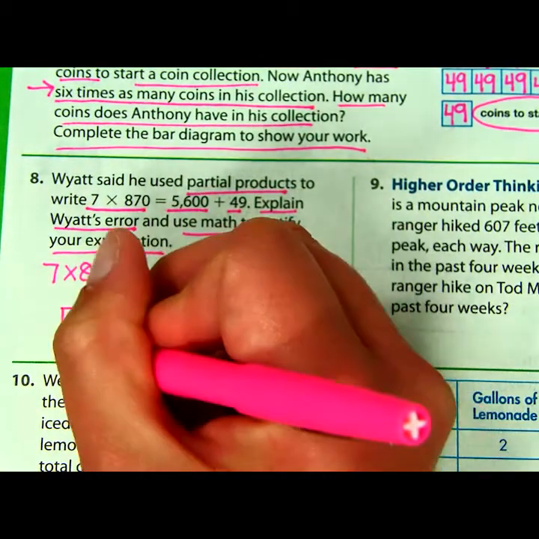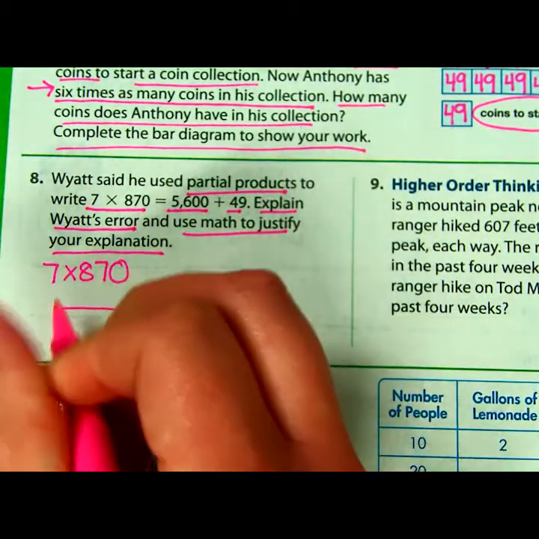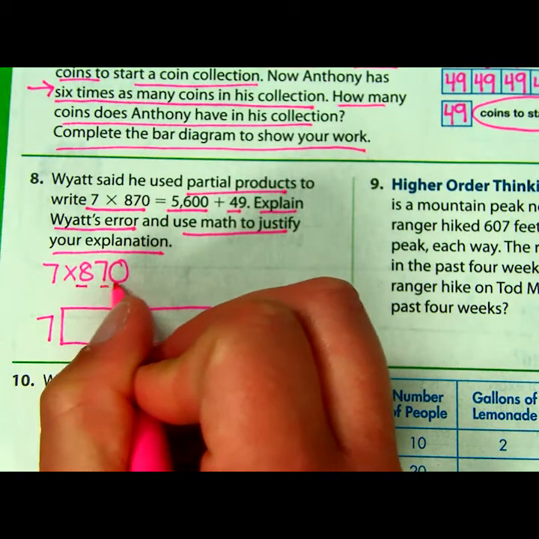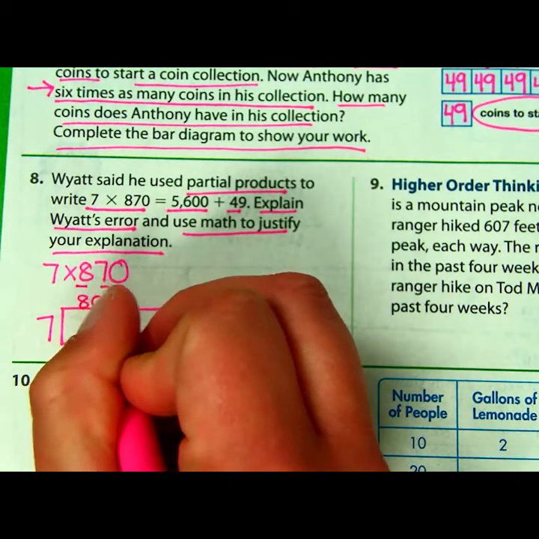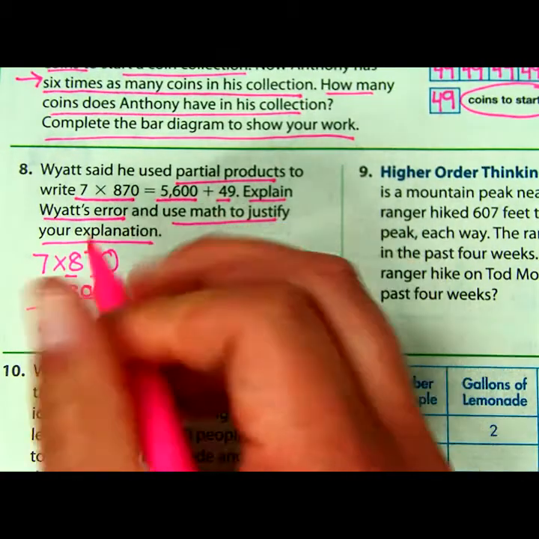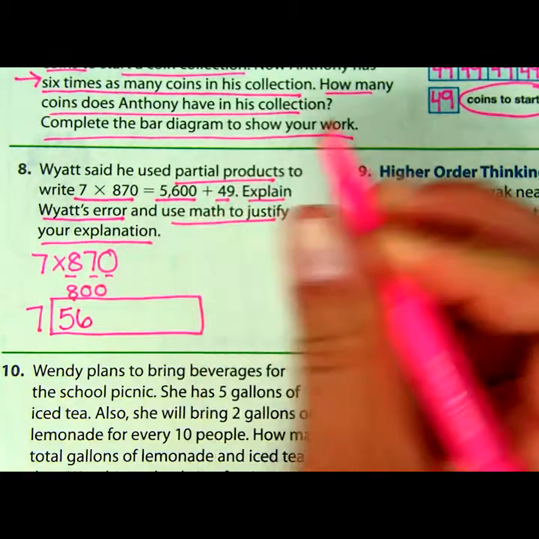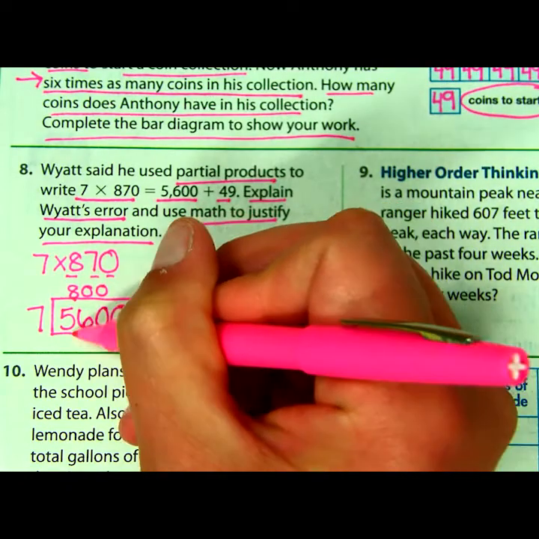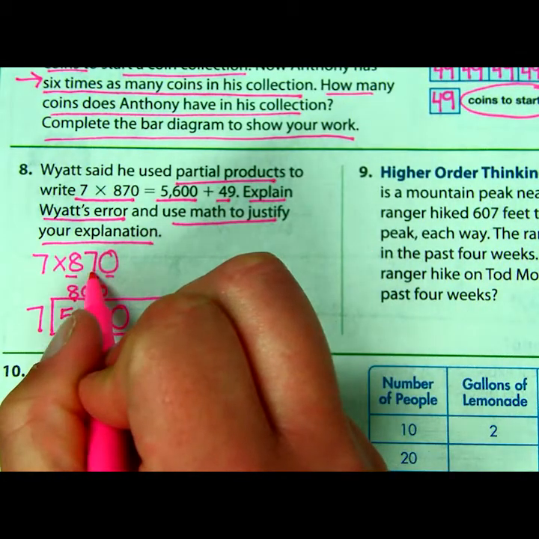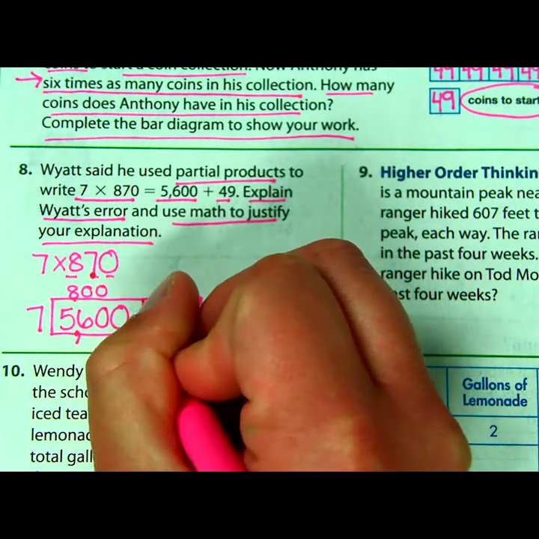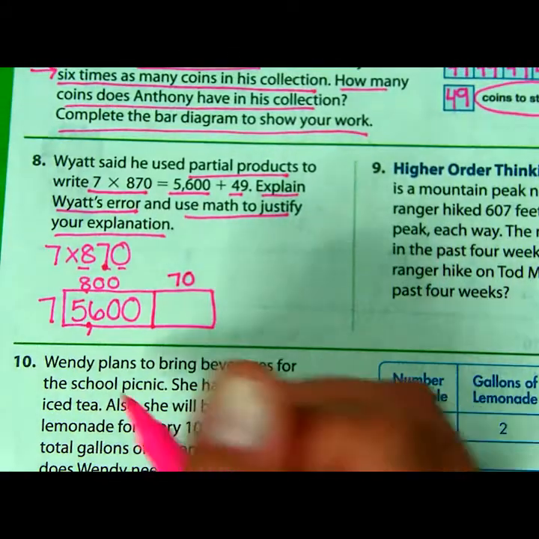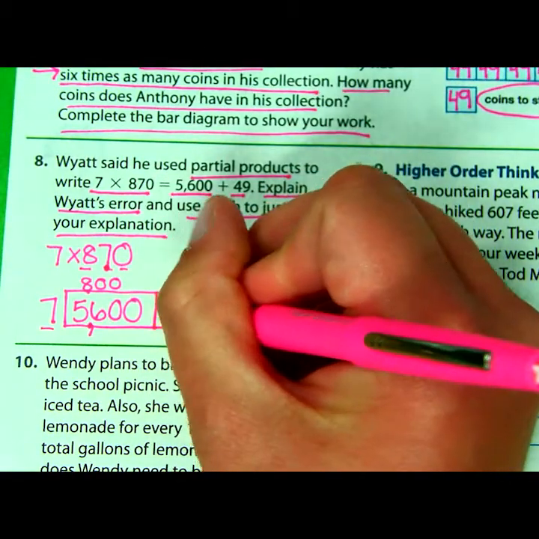So he had 7 times, and it looks like he did 800. So 8 in the hundreds place. And when he multiplied 7 times 8, he got 56. But he knew he had to add on those 2 zeros. So 5,600. But he also had 70, a 7 in the tens place, which has the value of 70. So 7 times 7 is 49, which is what he said.